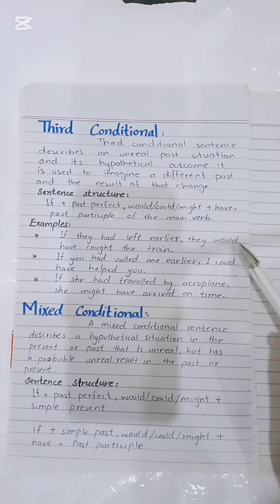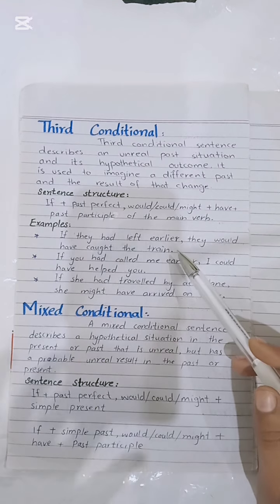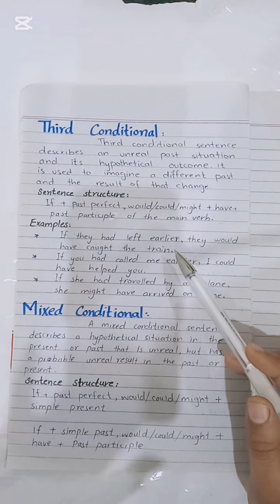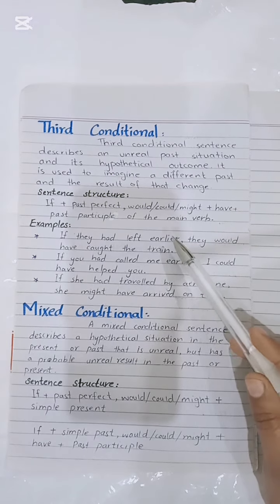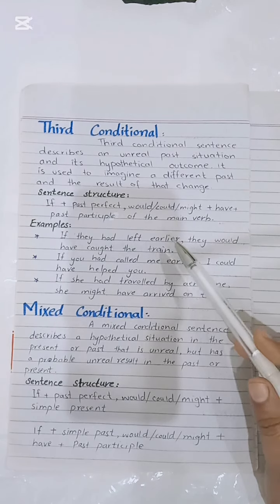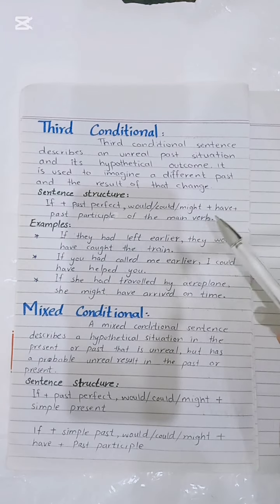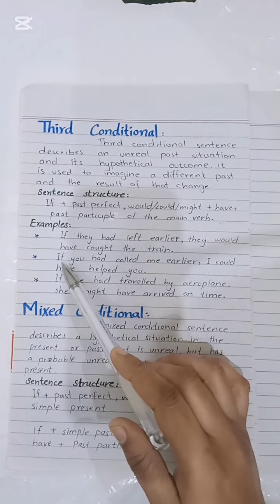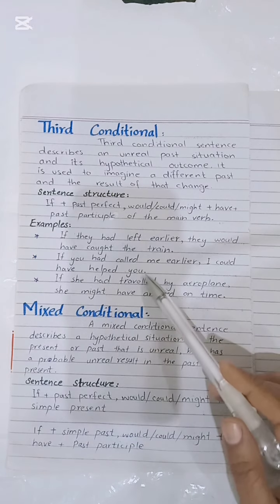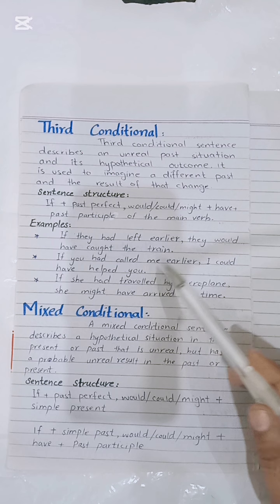If they had left earlier, they would have caught the train. This sentence consists of two clauses, a dependent clause and an independent clause. This shows an unreal past situation. If you had called me earlier, I could have helped you.